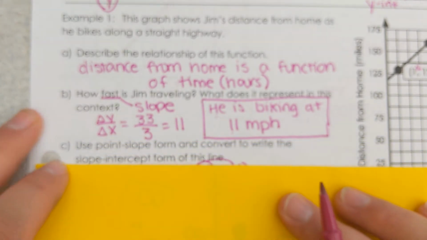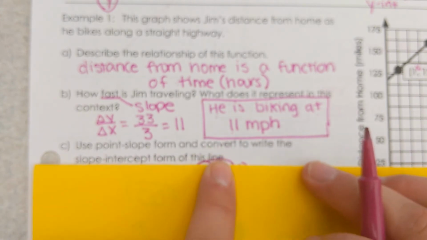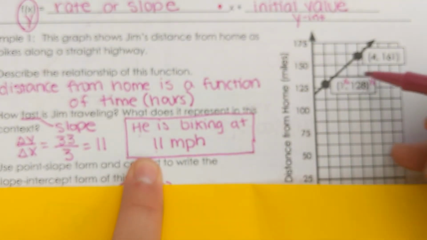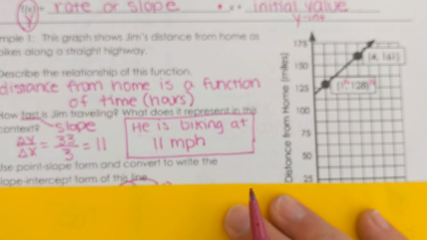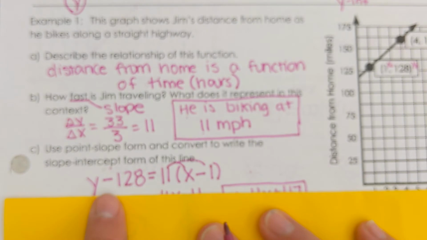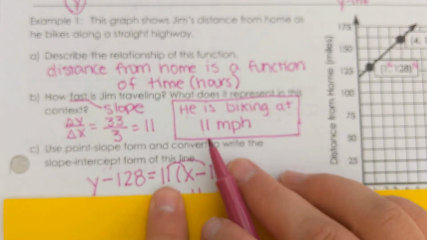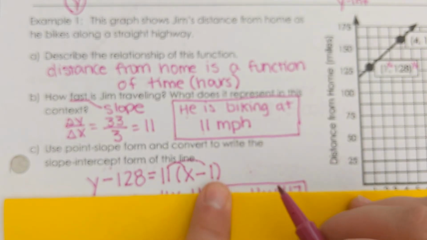Okay, now we're going to use point-slope form to find the slope-intercept form. Okay, remember that for point-slope form, I need the slope and a point. I am picking this one. I could easily pick this one, but my x1 is 1 and my y1 is 128. Now, this is what we did a lot in 1.5, but it's going to be y minus the y value, 128, equals the slope, parentheses, x minus the x value, which is 1.